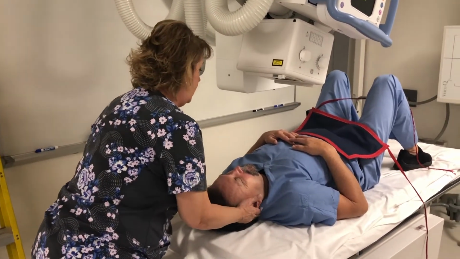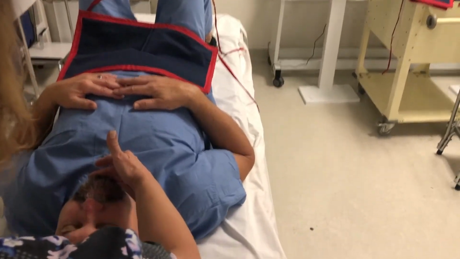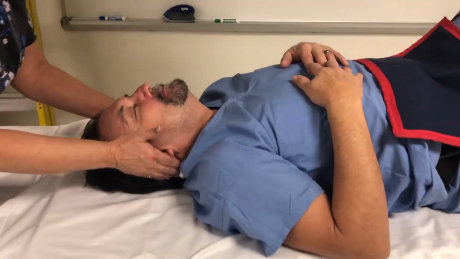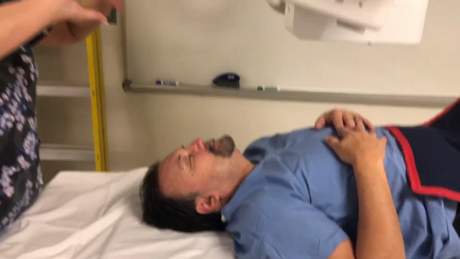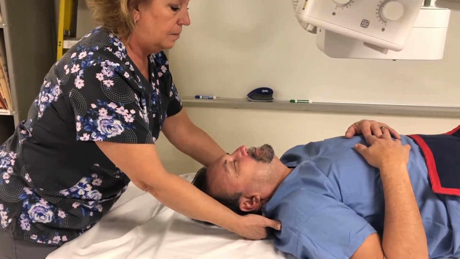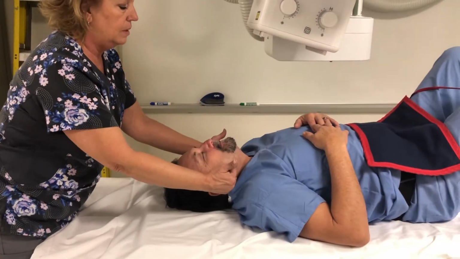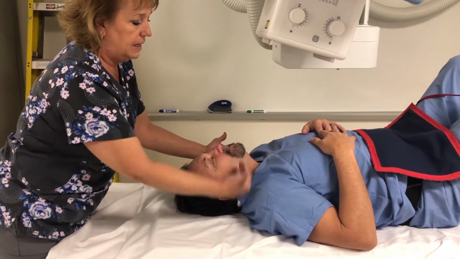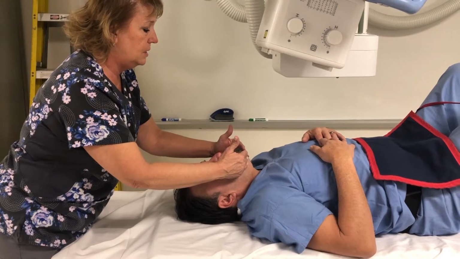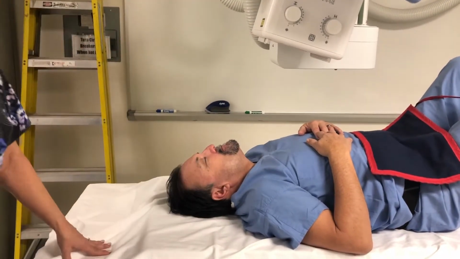So I'm going to make sure that his mid-coronal plane is straight. I'm going to elevate his chin just a little bit because what I want to do is get the mandible out of the way. But I don't want to rock his head so far that I get the back of the head in the way either. So it's really just until the plane of his mandible is about perpendicular to the table. So raise your chin just a little bit more. Okay, plane of his mandible is perpendicular.